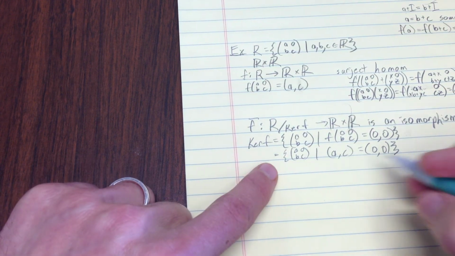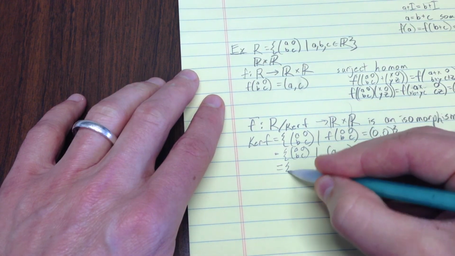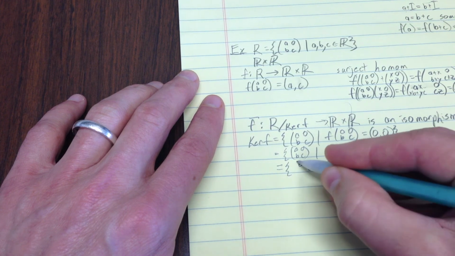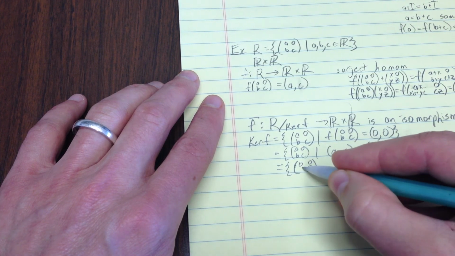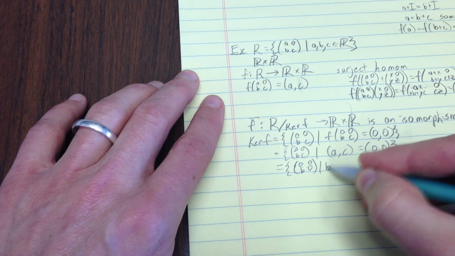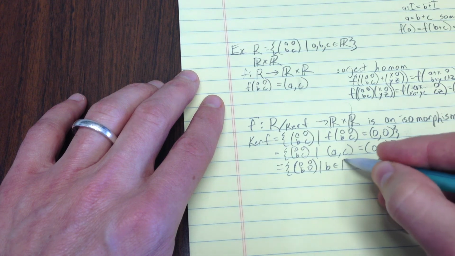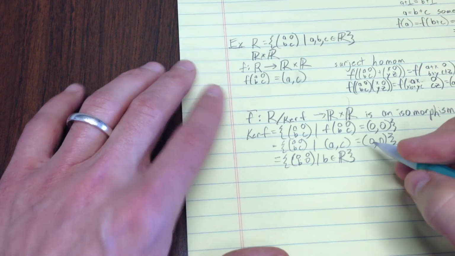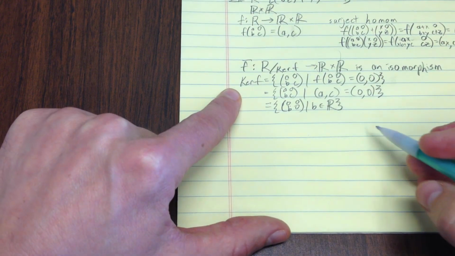And so you could actually write this set as the set of elements [0, 0; B, 0], such that B is a real number. Okay, and this is a set that I talked about in the last video.